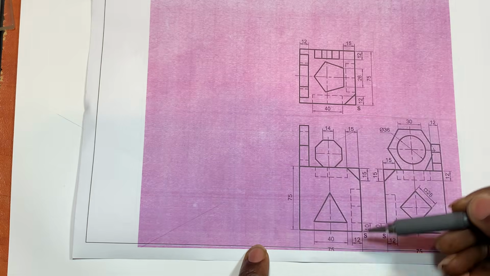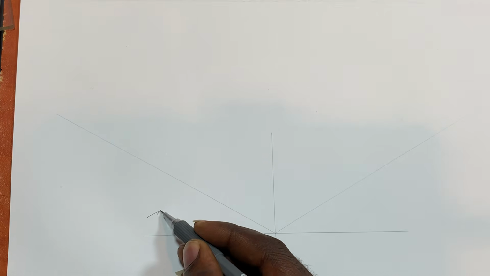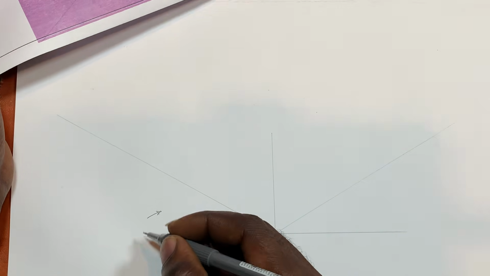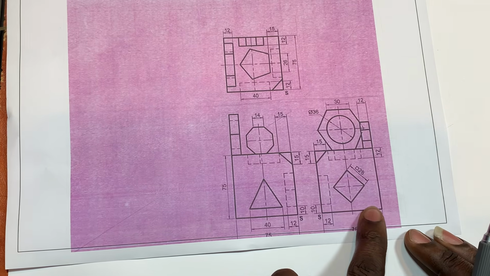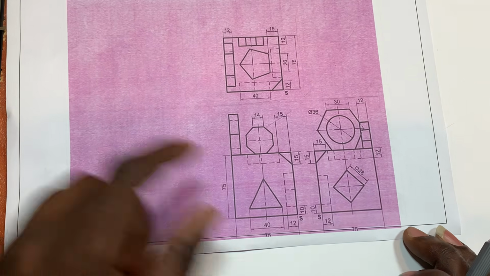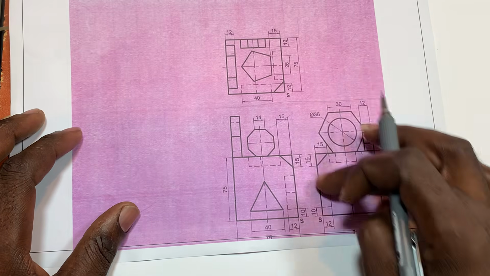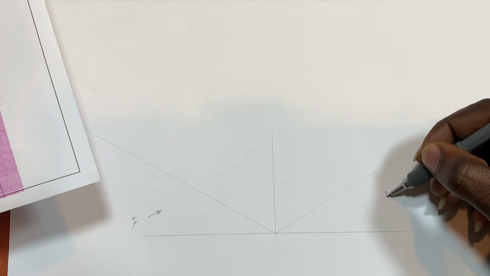What I see on this side is supposed to be correlated to my front view. The name of this view is a right view. So the shape of this side has to be correlated to this side.